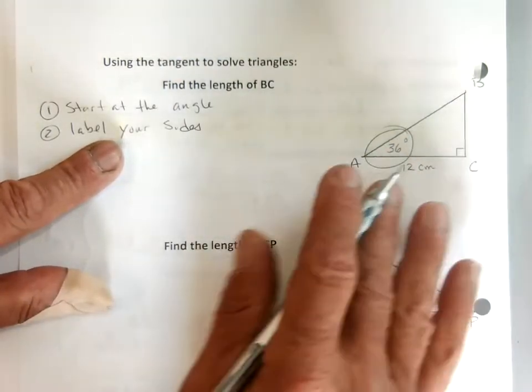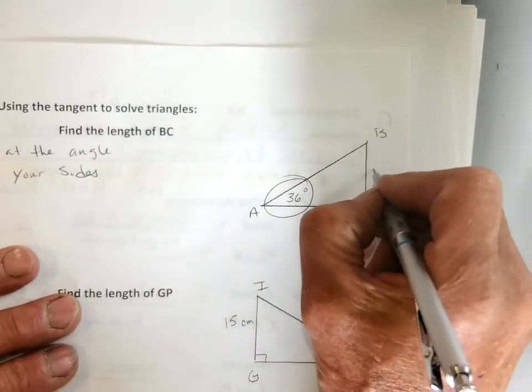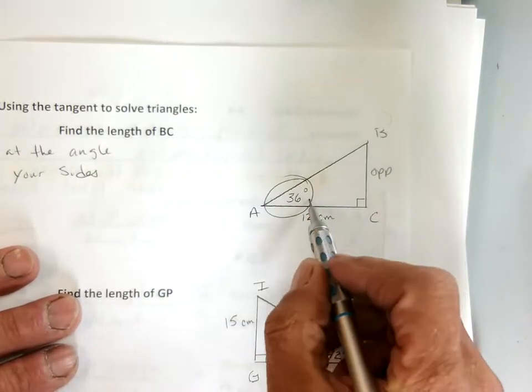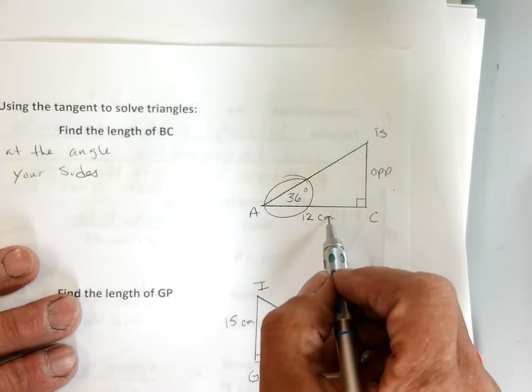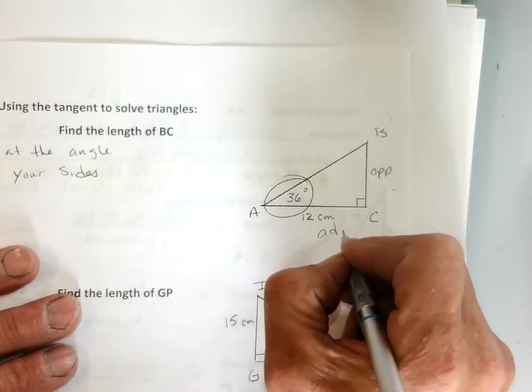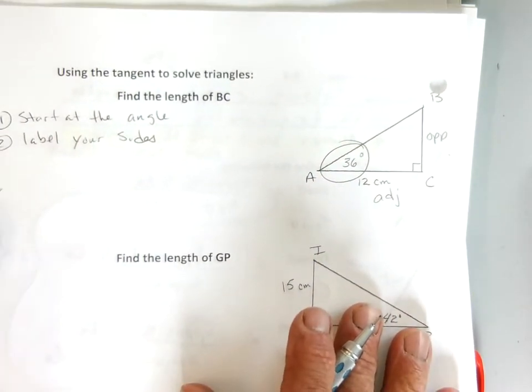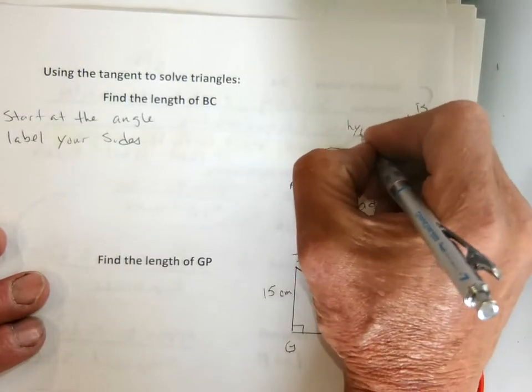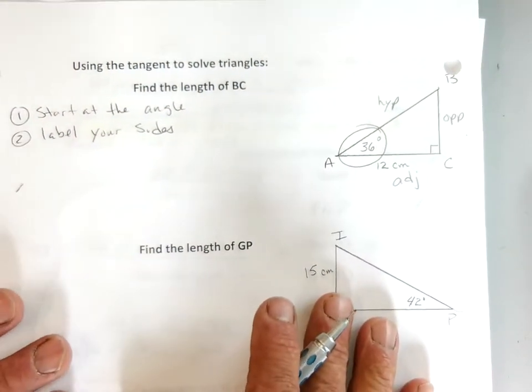Label your sides. So that means BC has to be my opposite side. Everybody agree with that? Throw the rock to the opposite side. My 12 is my adjacent side, right? Everybody agree with that? And the hypotenuse, I don't know what the hypotenuse is, but there it is, okay?